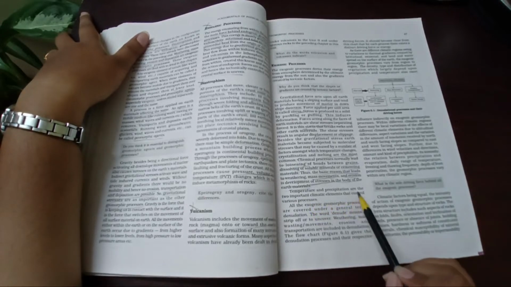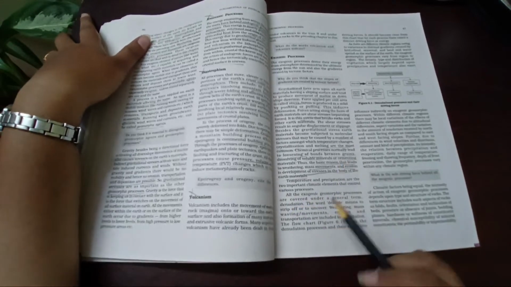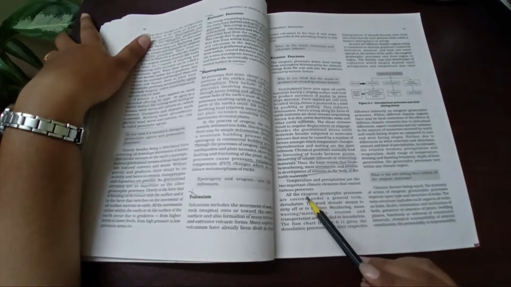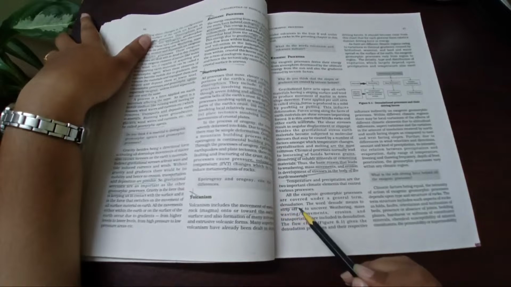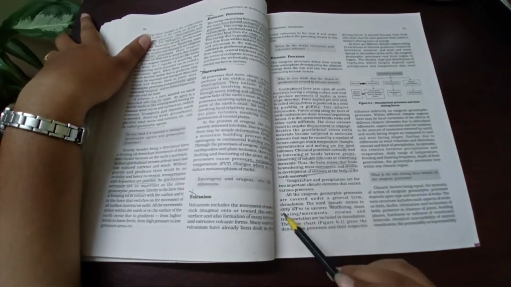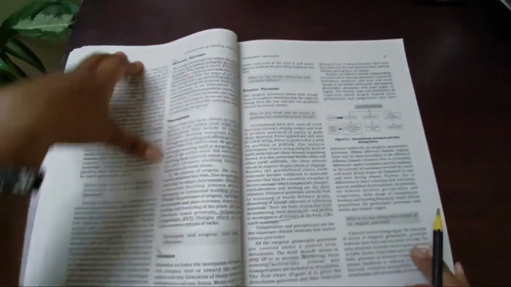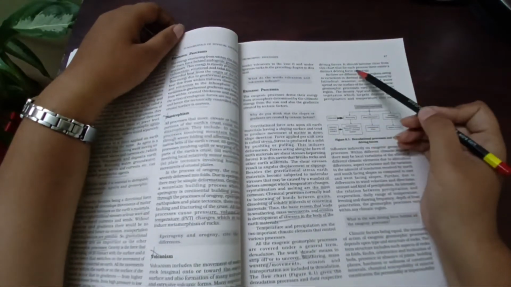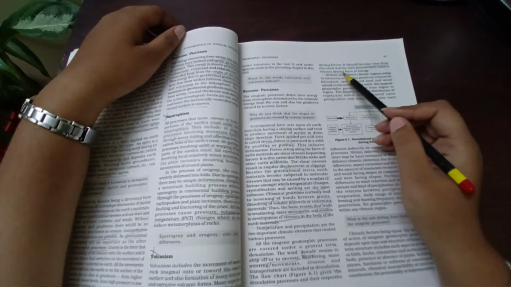Temperature and precipitation are the two important climate elements that control various processes. All the exogenic geomorphic processes are covered under a general term, denudation. The word denude means to strip off or to uncover. Weathering, mass wasting or movements, erosion and transportation are included in denudation. The flowchart gives the denudation processes and their respective driving forces.